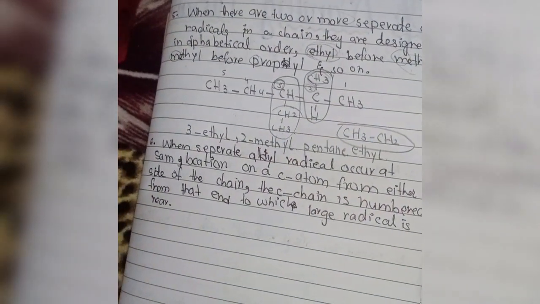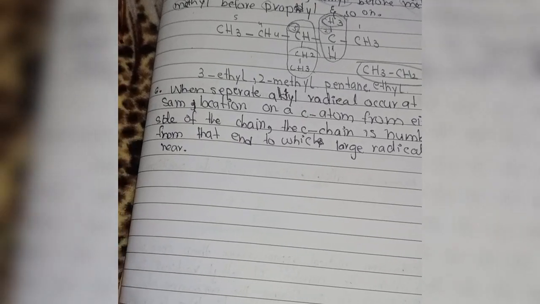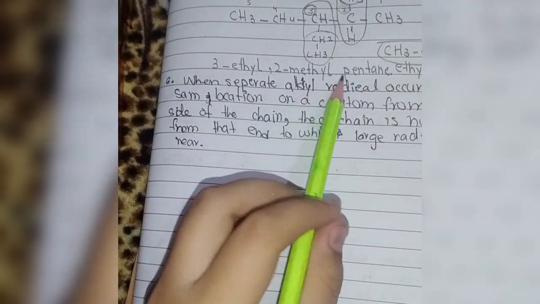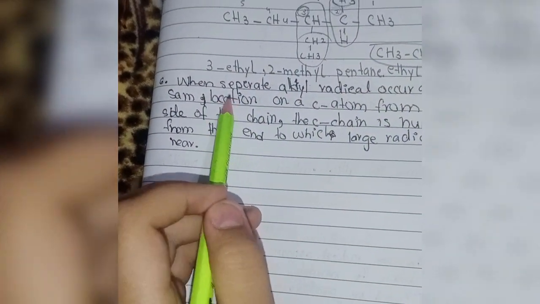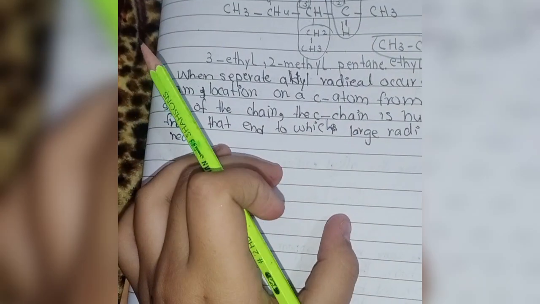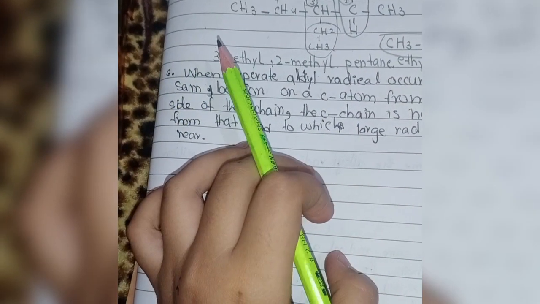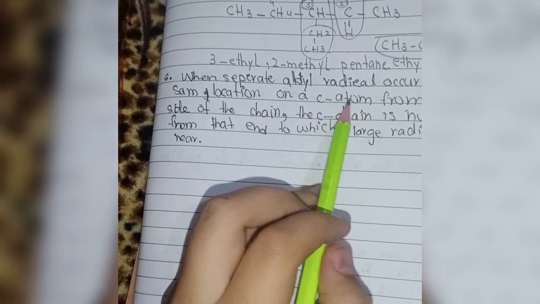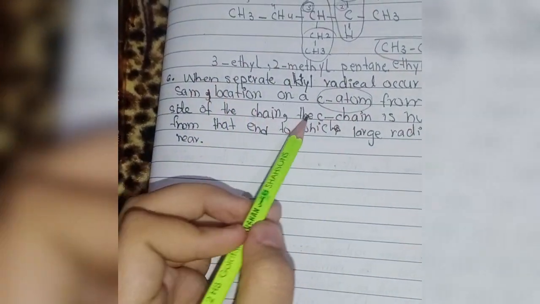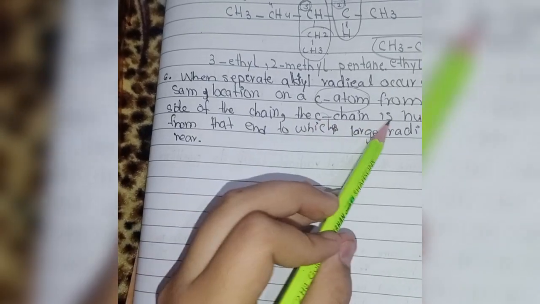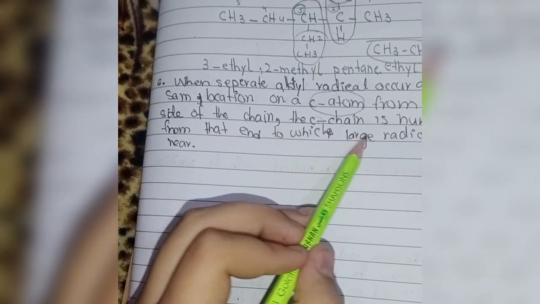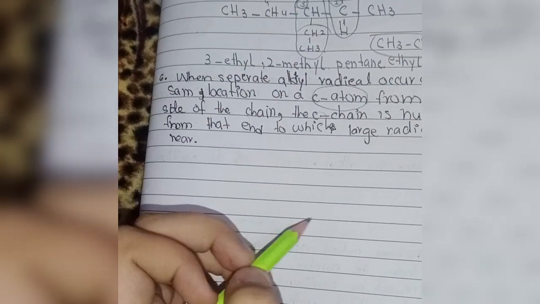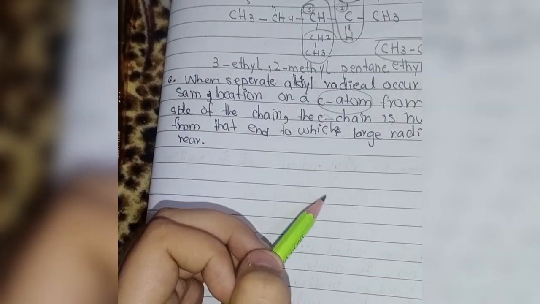Okay, so let me explain. What they are saying is, when the separate alkyl radicals occur at the same location, means if we have two radicals and they are at the same location, on the carbon atoms from either side of the chain, then the carbon chain is numbered from the end with the large radical. So we will give the naming where the large radical is nearer.